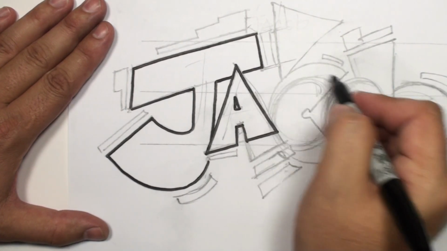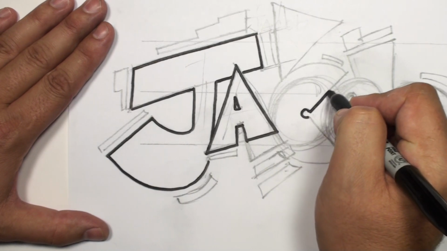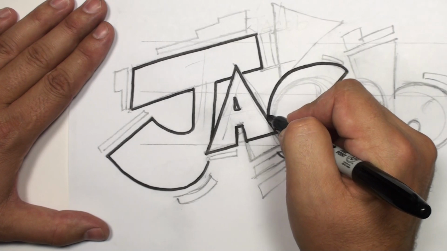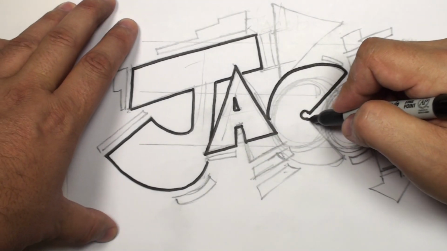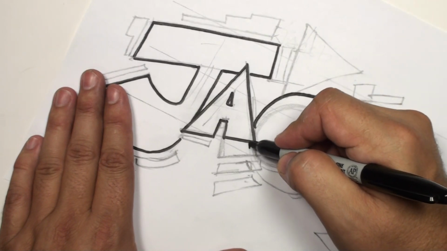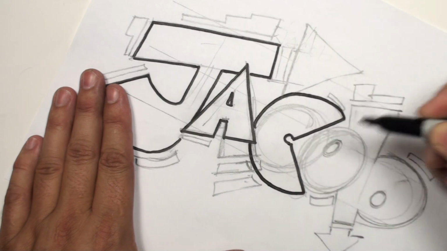Now, we started with an O for the C, and then we kind of found the center of it, and I just kicked out a big expressive C here. Like that.